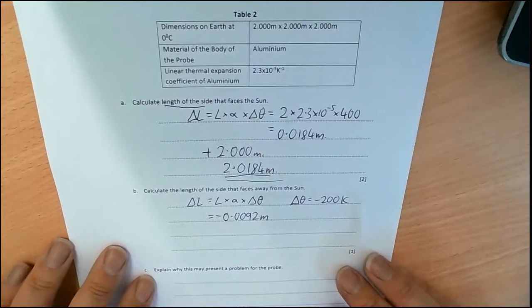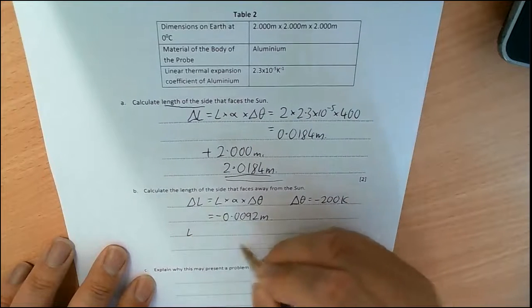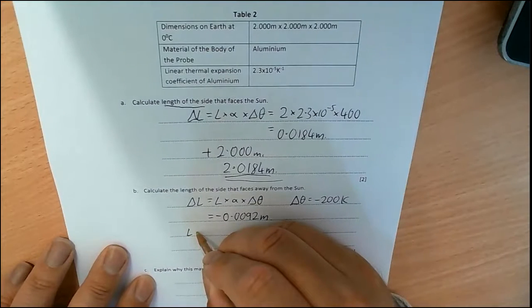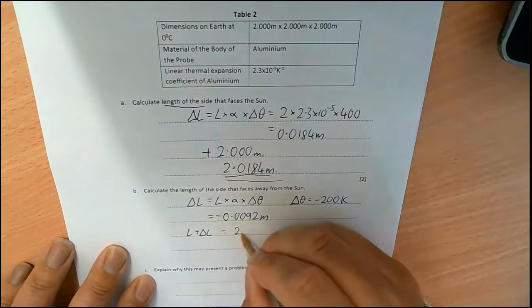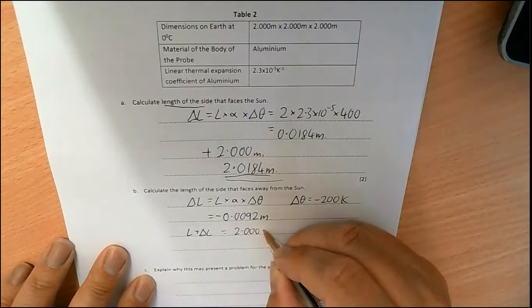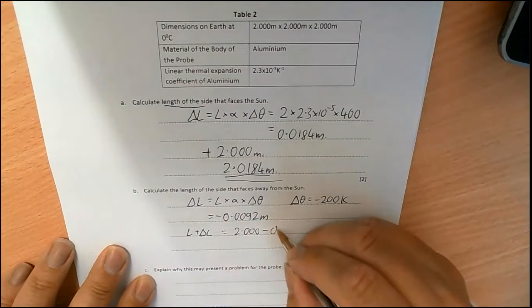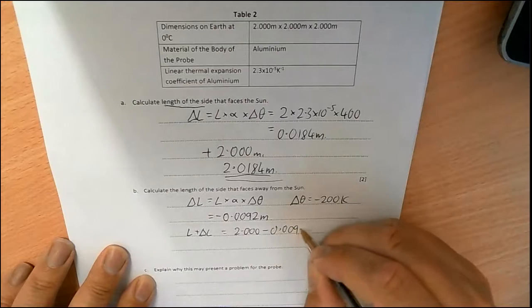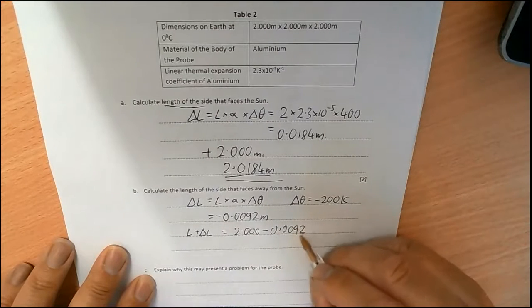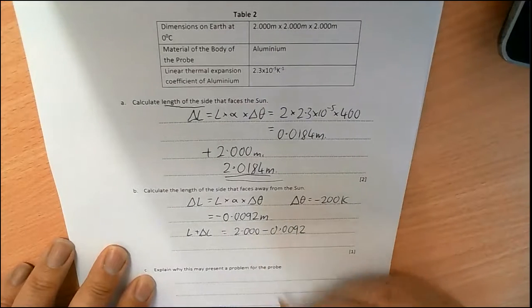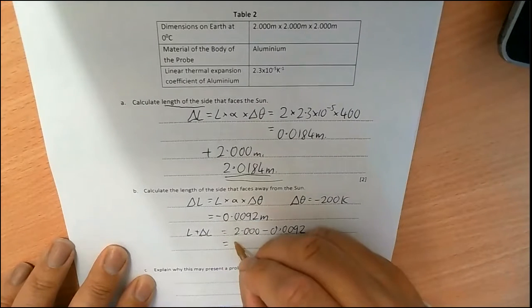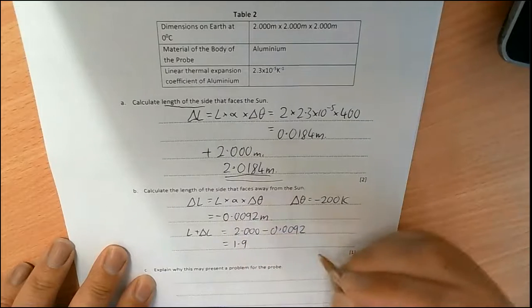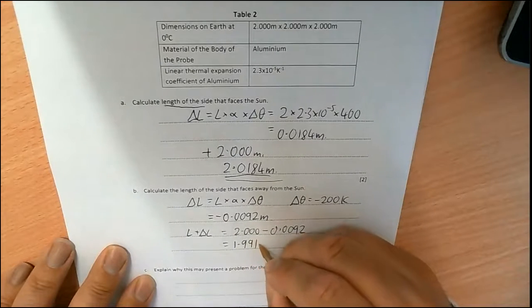It works. So I now know that my length L is 2 meters, so it's going to be L plus delta L as it was before. So that's going to be 2.000 minus, because it's a negative number, 0.0092. Now, I'm going to ignore this decimal place here because it would make no difference to my measurement of 2 meters to the nearest millimeter. And so I end up with 1.991 meters.